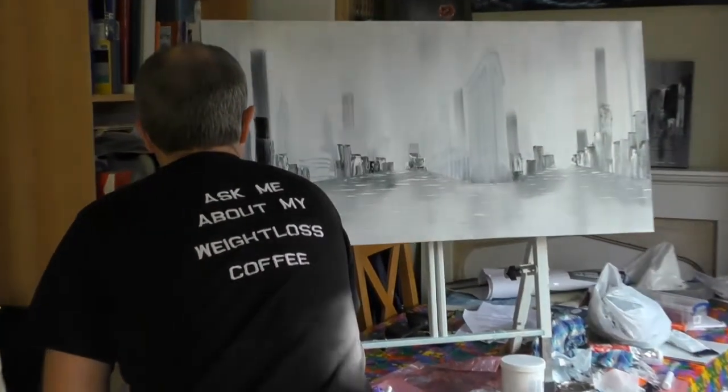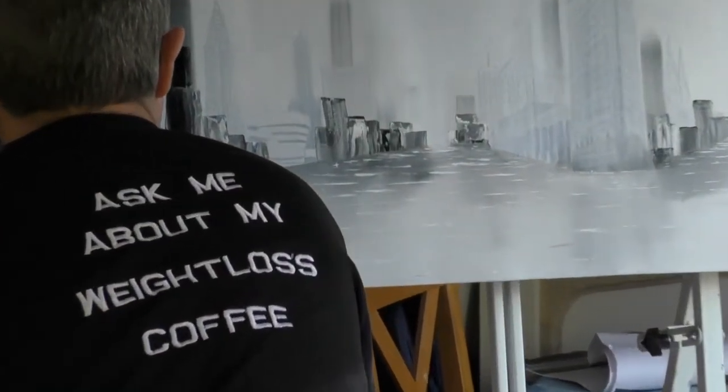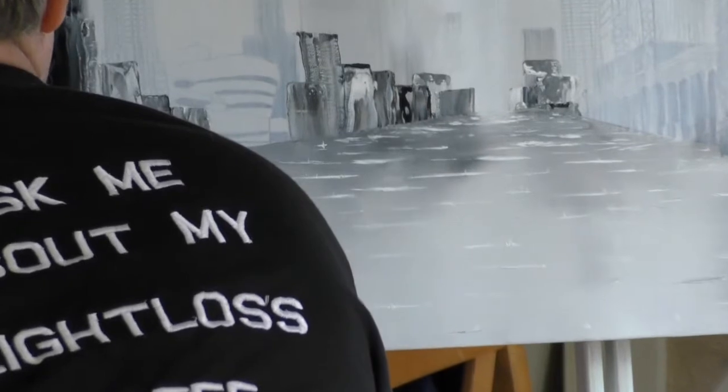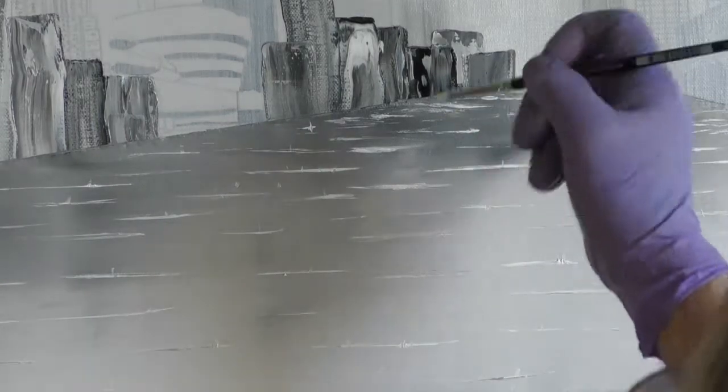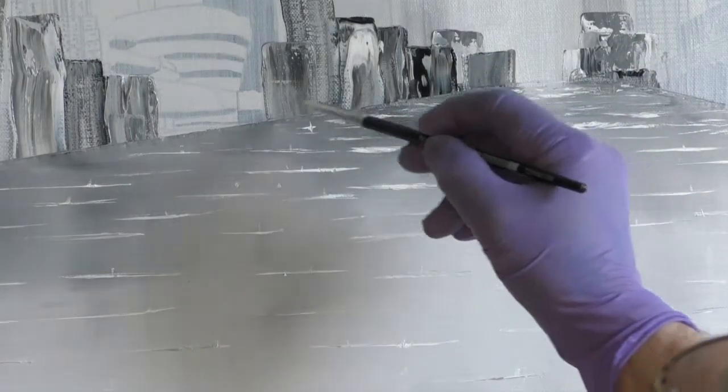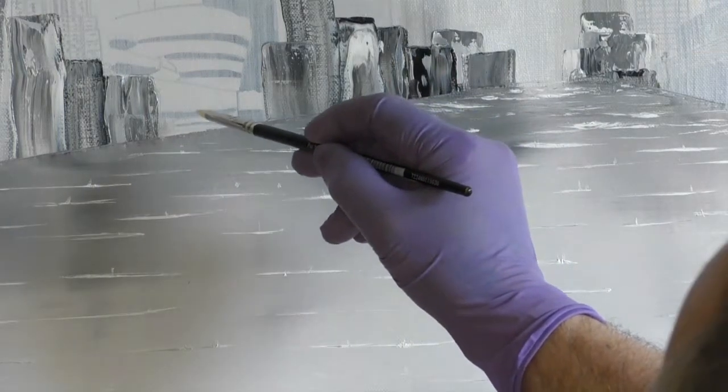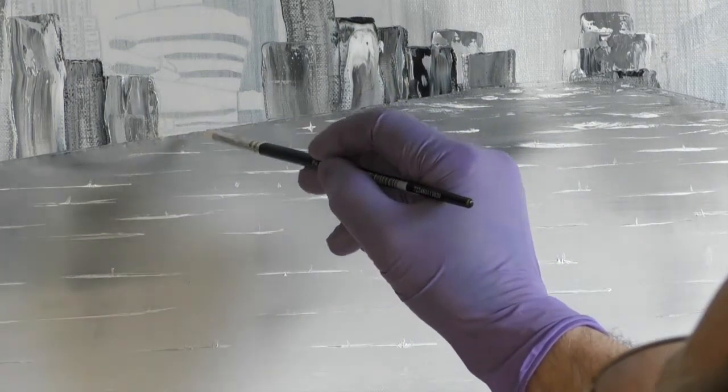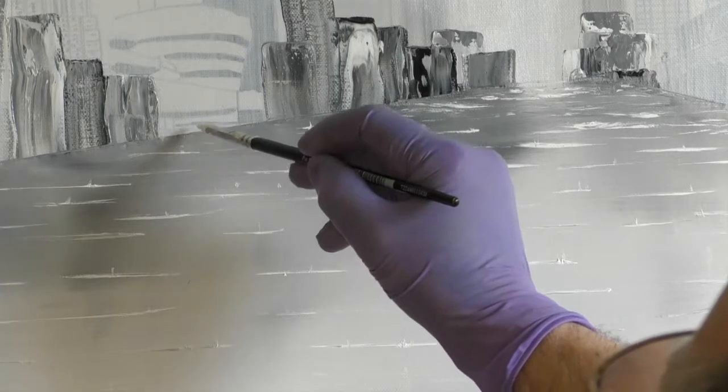Let's just zoom in to the area where it's going to be. And let's have a look. So I think probably about here. So let's just draw in her body now.